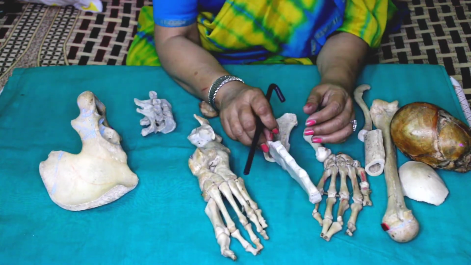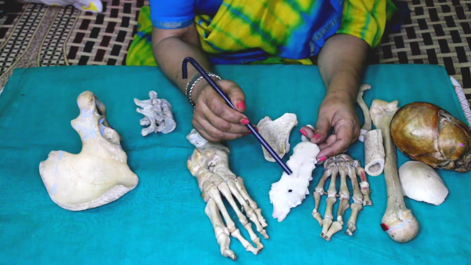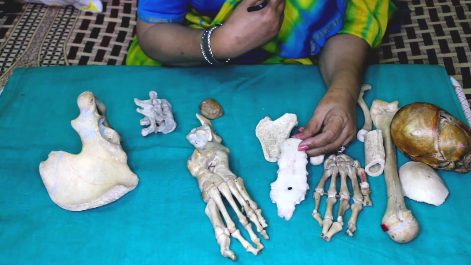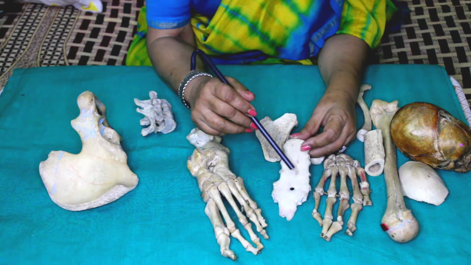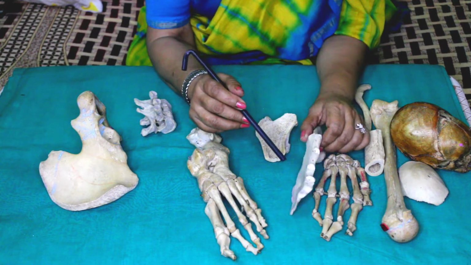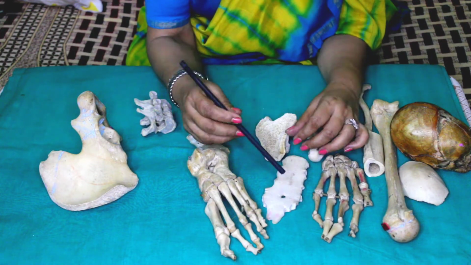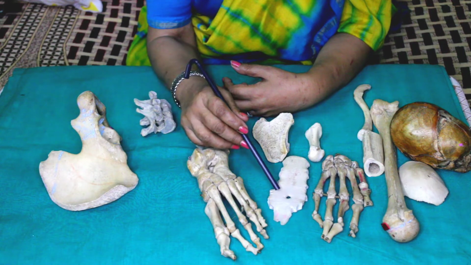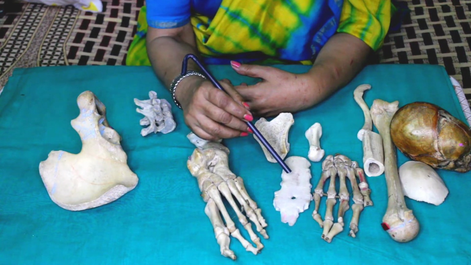Next, another bone is the flat bone. You see, the shape is flat. This is known as the sternum or the breastbone, which is situated in front of our breast. It has an outer thin compact layer, an inner thin compact layer, and in between there is diploe, this type of tissue. So the thin compact bone and the diploe inside, this is the flat bone.